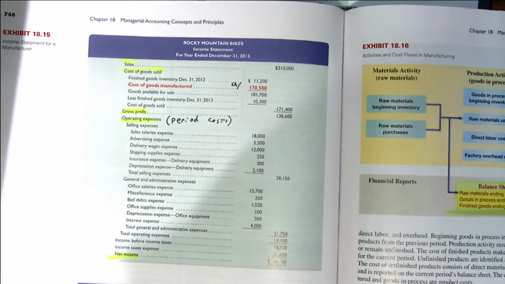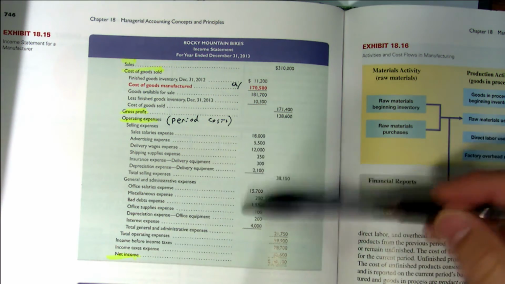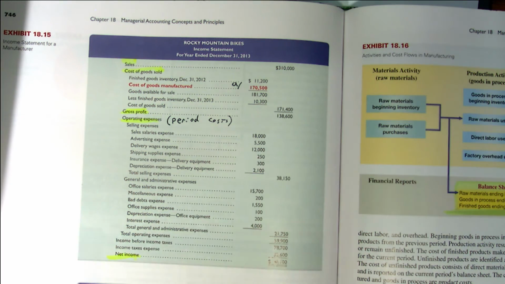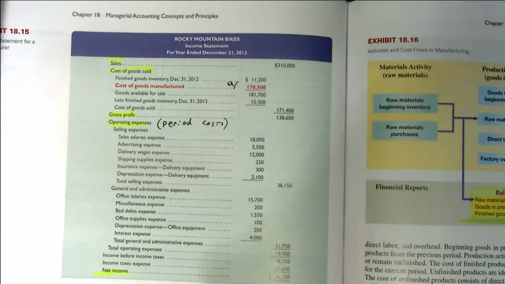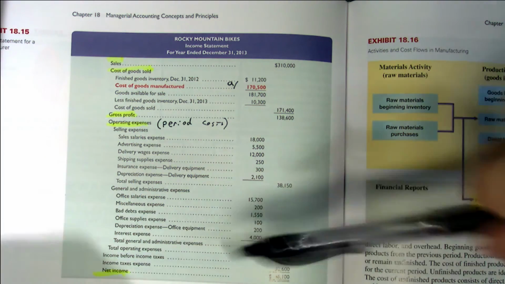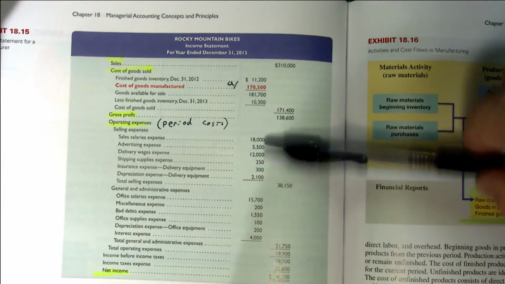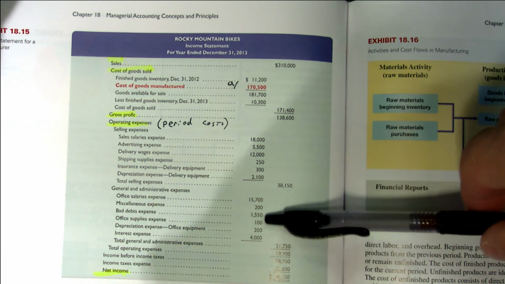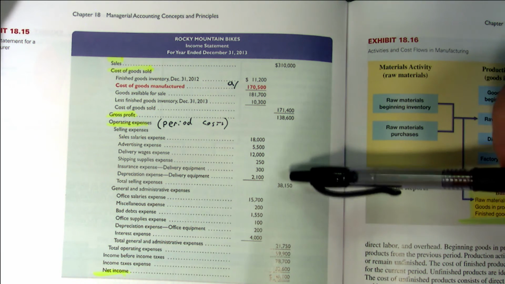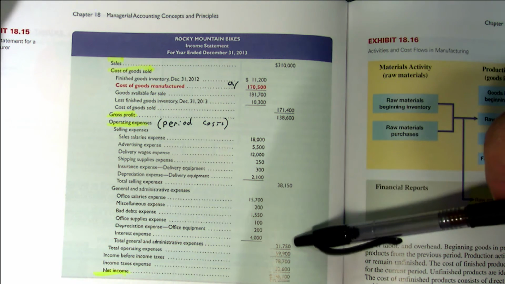Remember when we talk about period costs? That's where they go. Now I want to point out something real important here. In this textbook, they like to differentiate between selling expenses and general administrative expenses. And then they like to do a subtotal for total selling expenses and total G&A expenses.